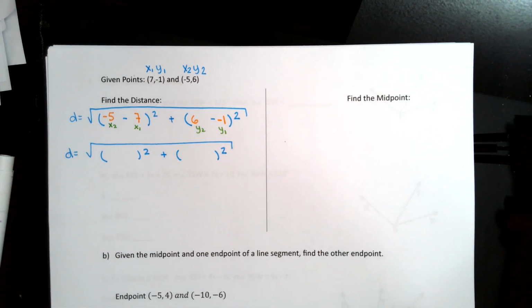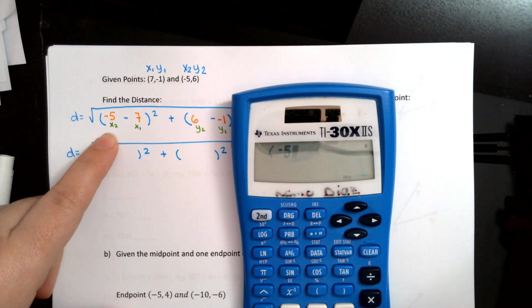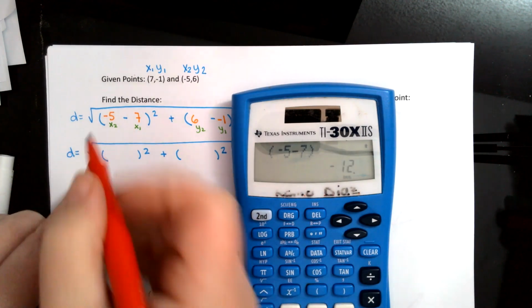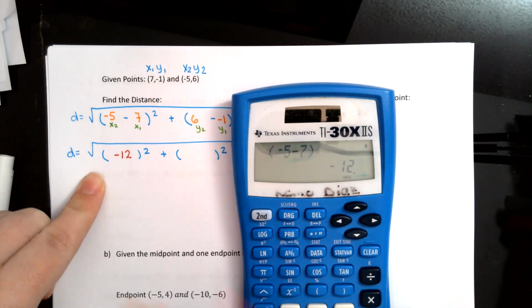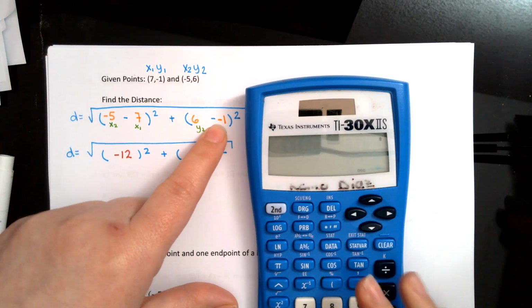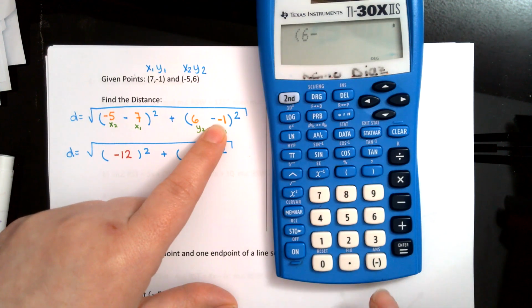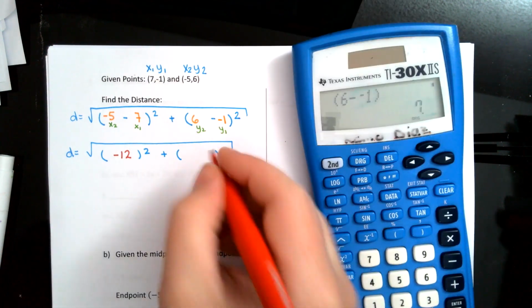So to type this into the calculator, open -5 minus 7, close it. This is -12. This is not our double negative. This one is. So we can add and just say it's 7, or we can do open 6 minus, which is going to be this button here, minus, and then -1, negative is going to be down here. Close it, and then we get our 7.